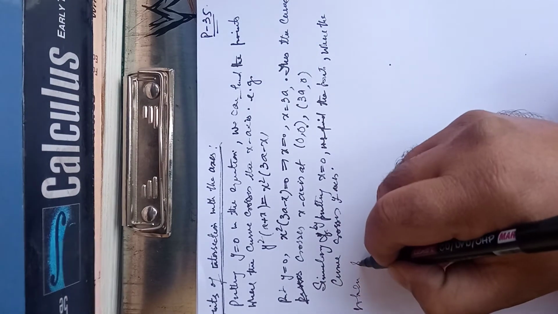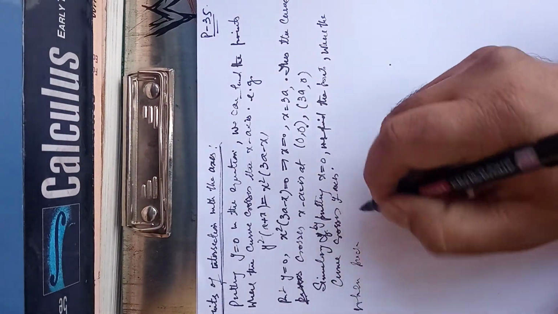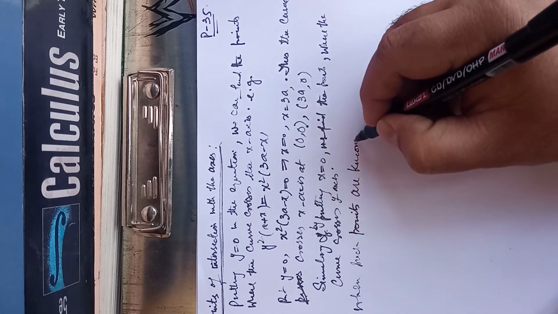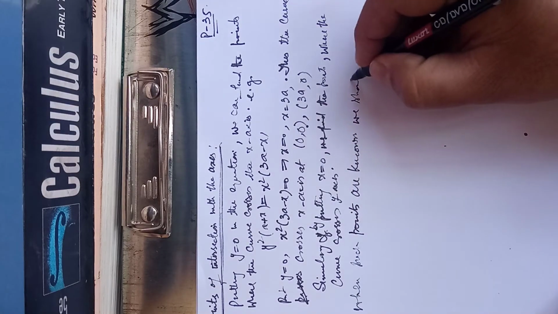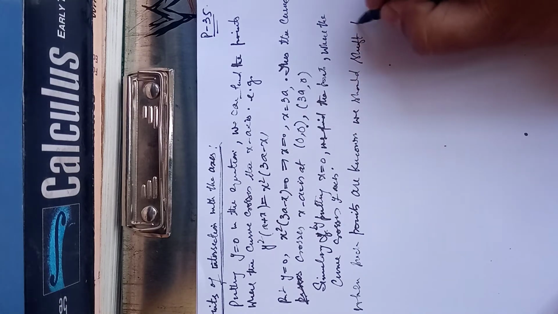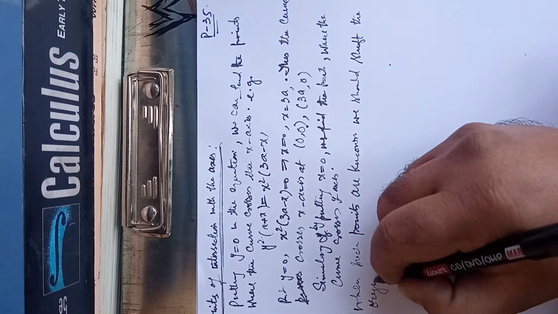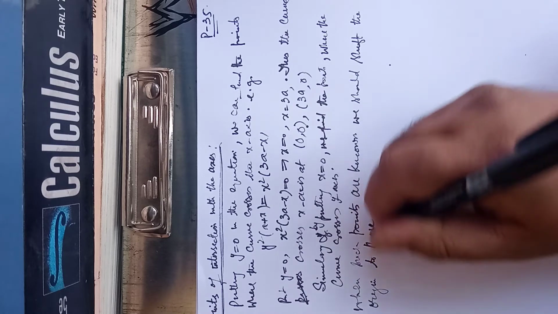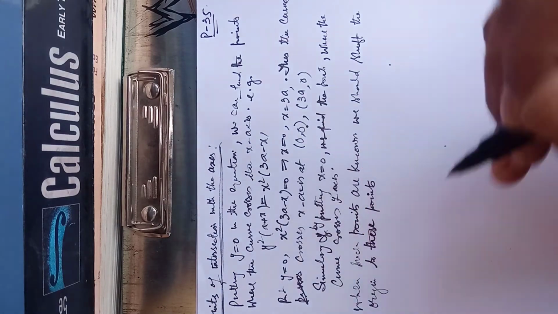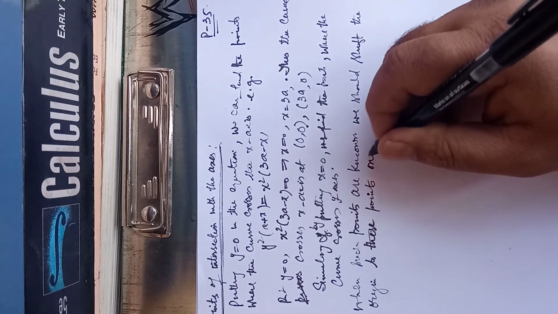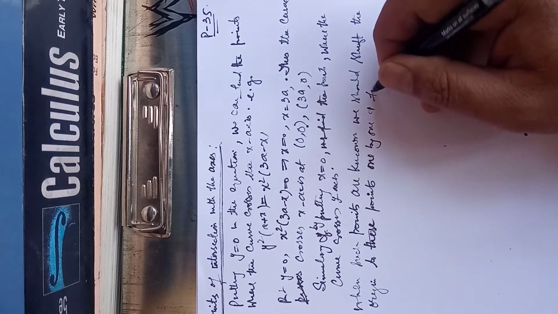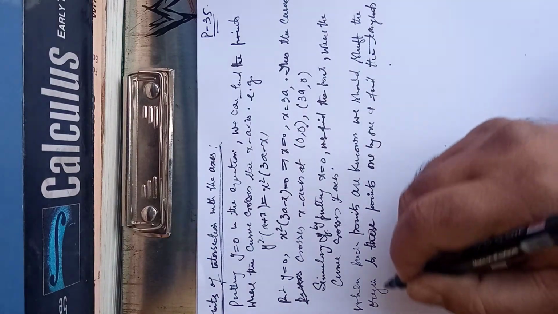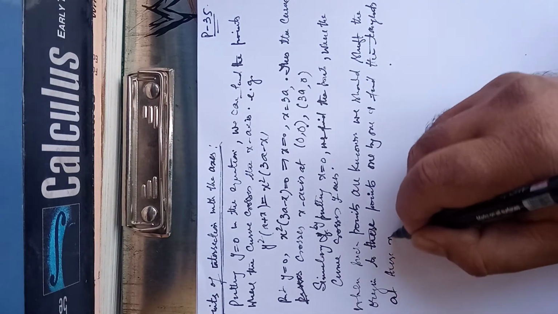When such points are known, we should shift the origin to these points one by one and find the tangents at these new points.